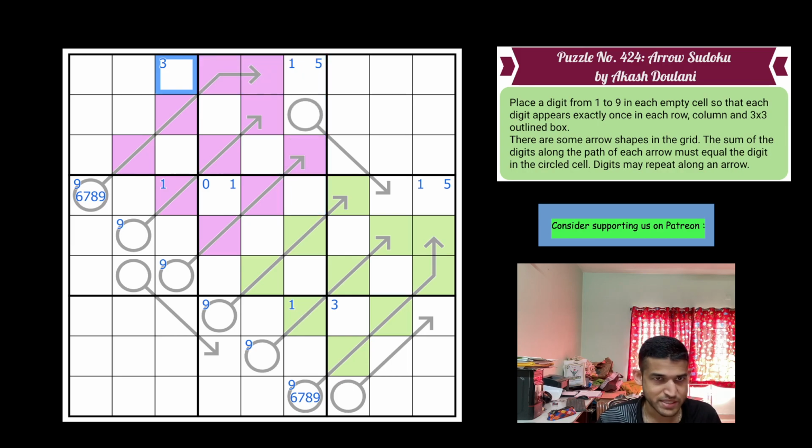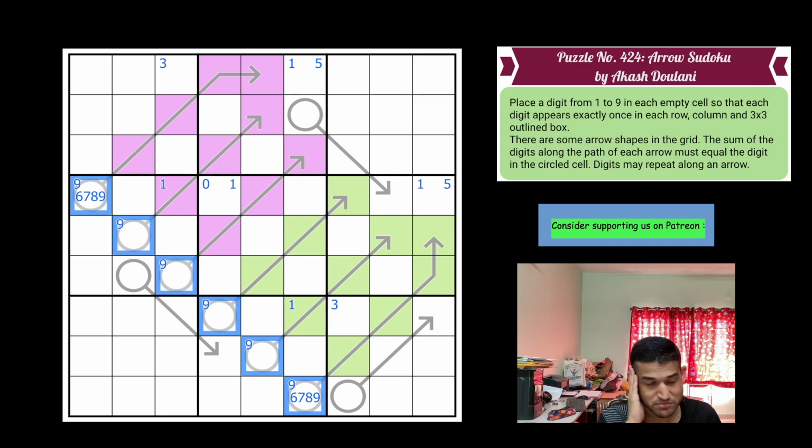Now add all these together. 3 plus 15 is 18. 18 plus 1 is 19. 19 plus 10, 29. 29 plus 15 is equal to 44. 44 plus 1, 45. And 45 plus 3 is exactly equal to 48. And that's the minimum possible sum you can get from all these arrows. And which is also coincidentally equal to the maximum possible sum that you can get from these circles. 789 and 789, which is equal to 48. What an amazing global piece of logic.